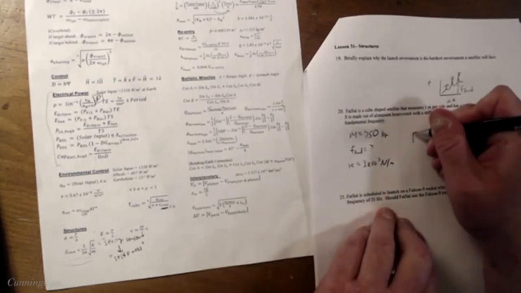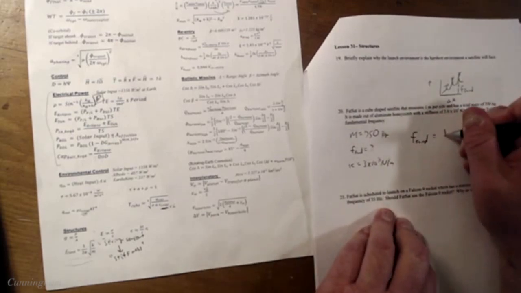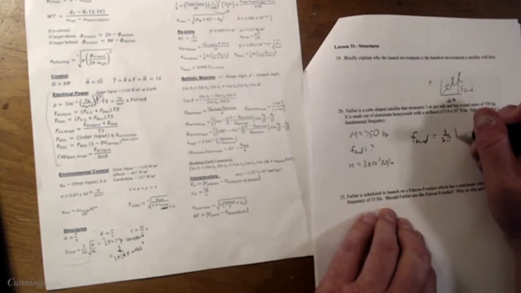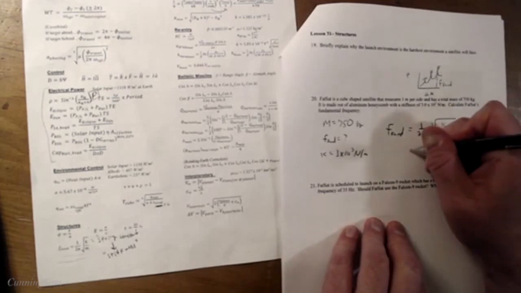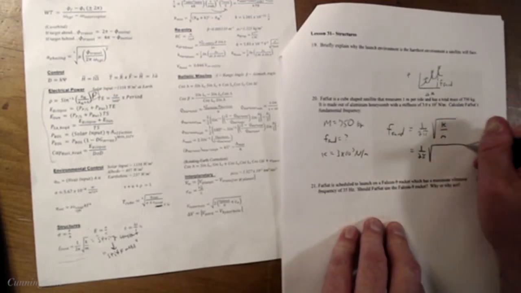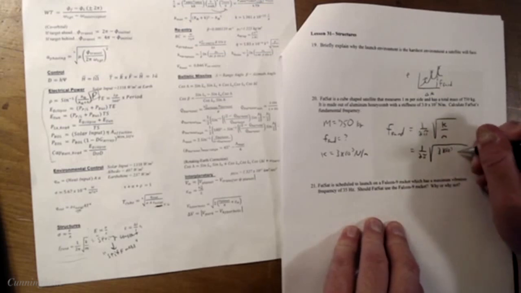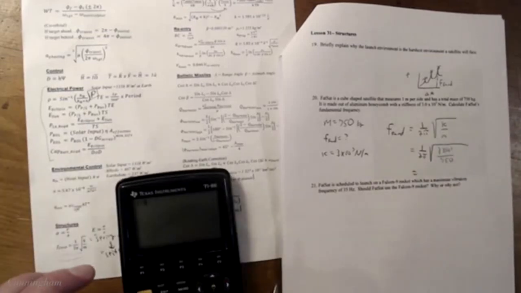All right, let's plug and chug. This is really, really quick and easy. F fund equals 1 over 2 pi times the square root of k over m, which is 1 over 2 pi times the square root of 3 times 10 to the 7th over 750. Let's see, 3E7 divided by 750.